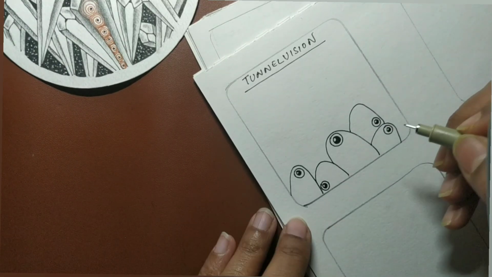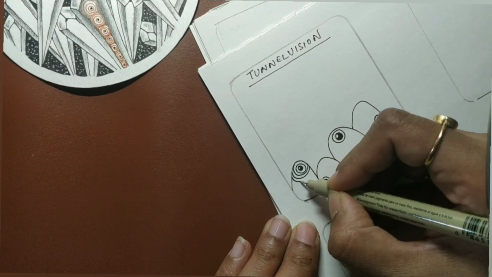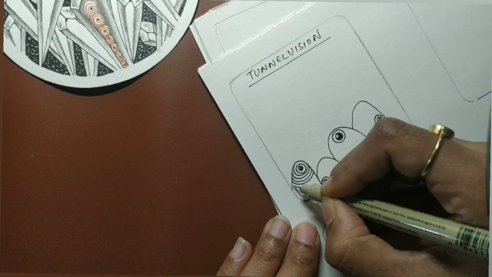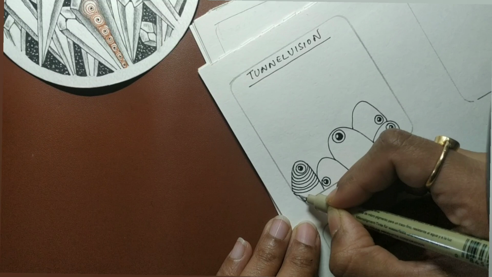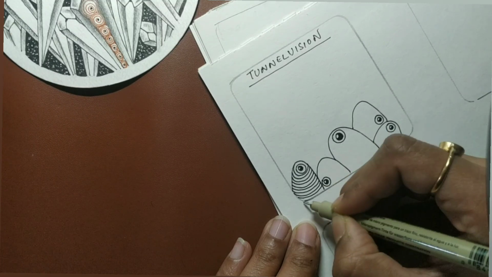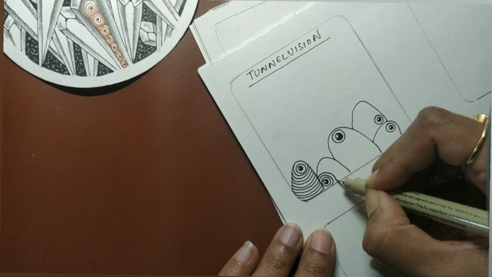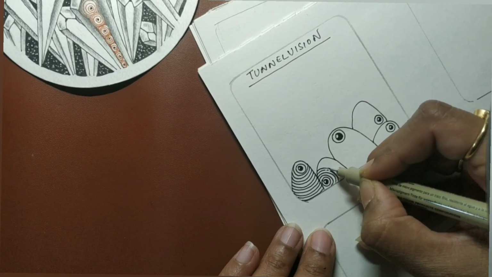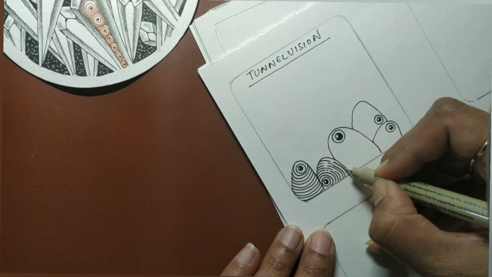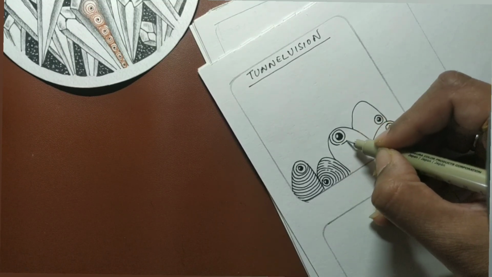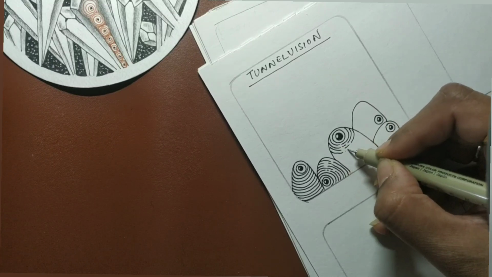Yeah, so once you have done that, that was the step 2. Now comes the auras part. So we just have to aura the caviars that we have placed inside. Yeah, so just add auras all around and fill up the whole space. Right? That simple a tangle, purely aura based. You can always break the auras to add a highlight. If you want to create tangleations, you can add something in between the auras also. Yeah, but that's how the basic tangle Tunnel Vision goes.